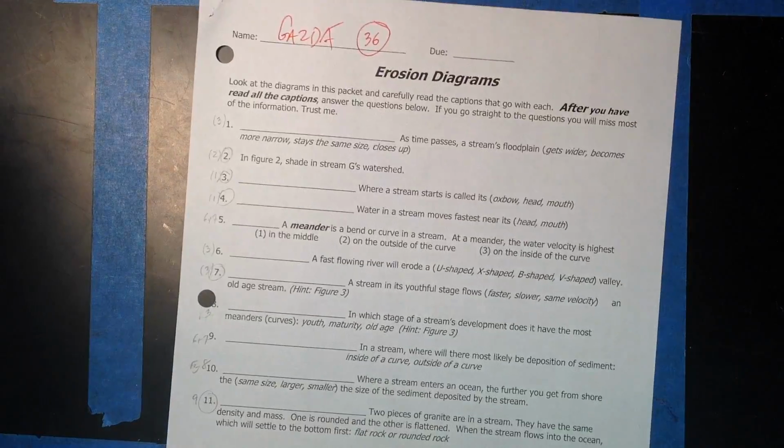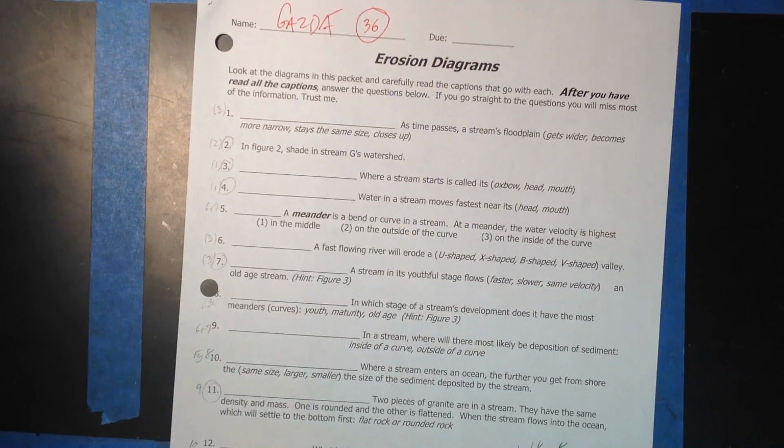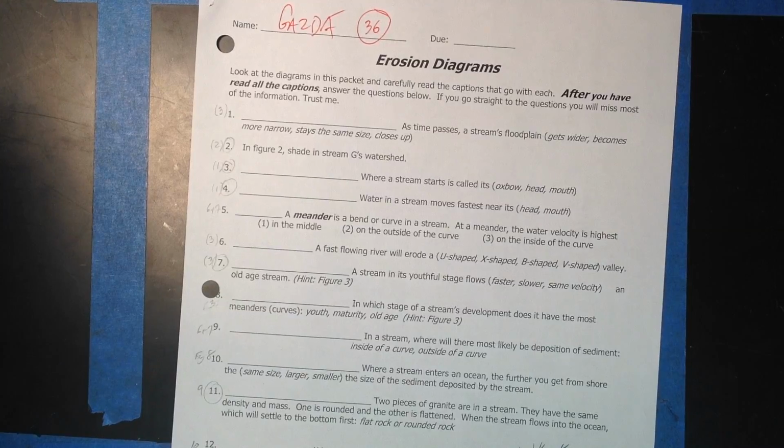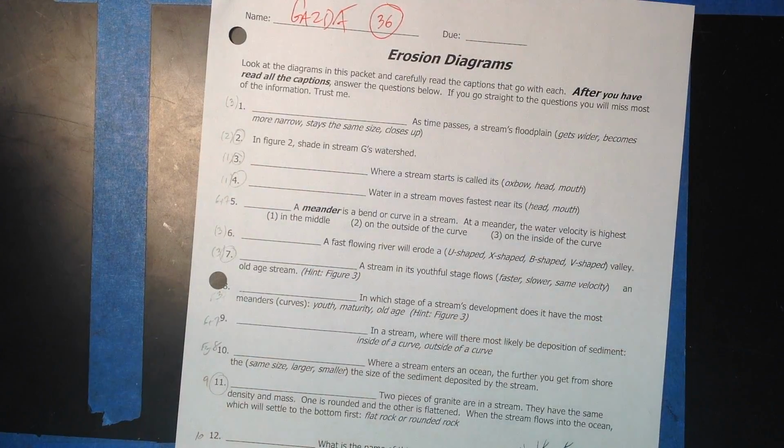Okay, so, one thing I want to point out is some of these examples go like this as I'm going through. So for instance, in figure 2, shade in stream G's watershed.